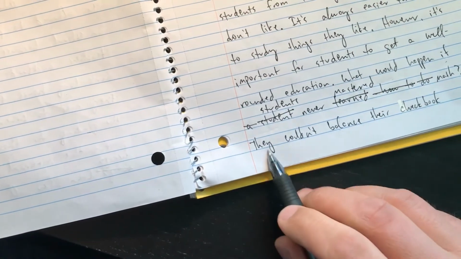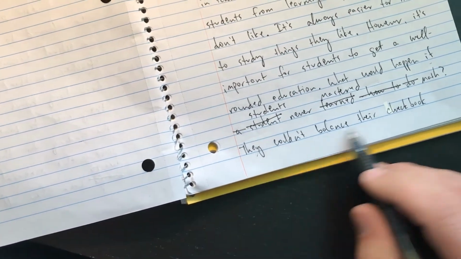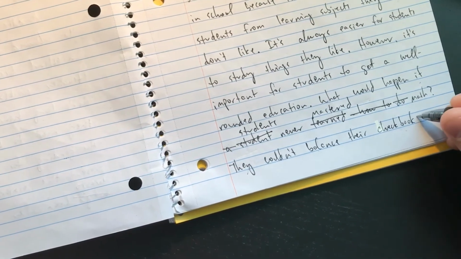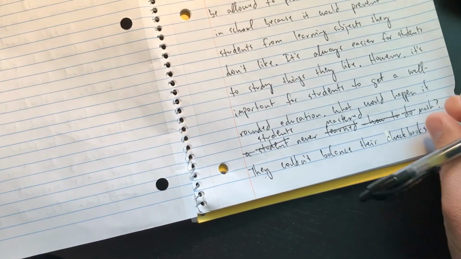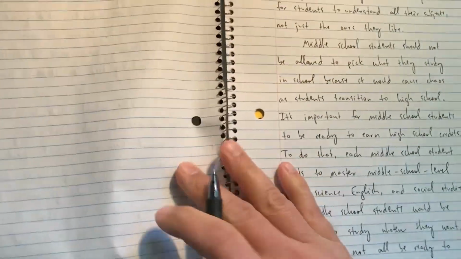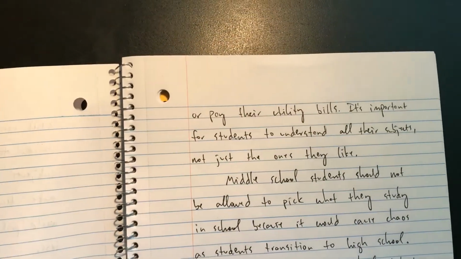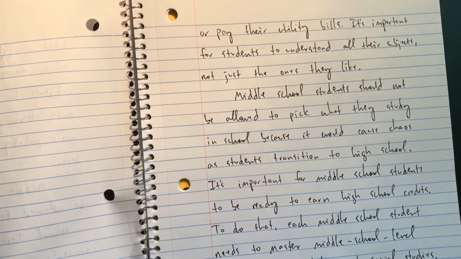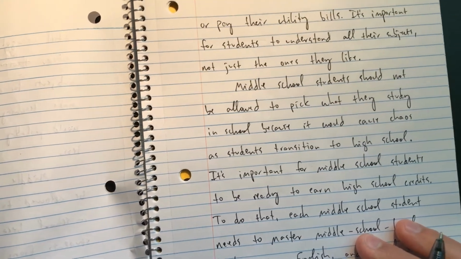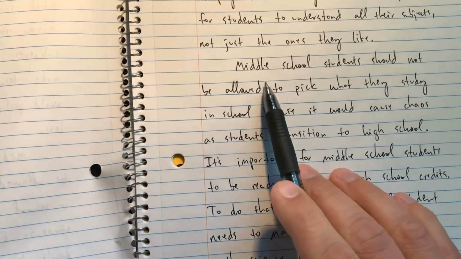They couldn't balance their checkbook. And so here we've got "they." That means a lot of people. So does everyone have the same checkbook? No. They couldn't balance their checkbooks. What else? Or pay their utility bills. It's important for students to understand all their subjects, not just the ones they like. Okay, that'll work. Okay. Next paragraph.